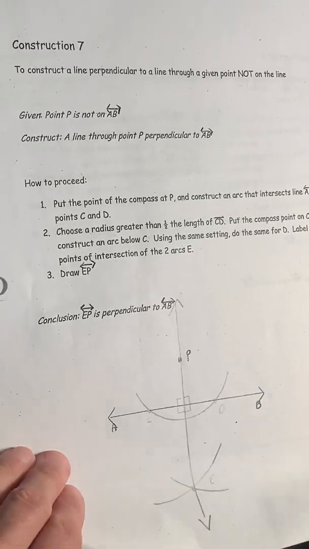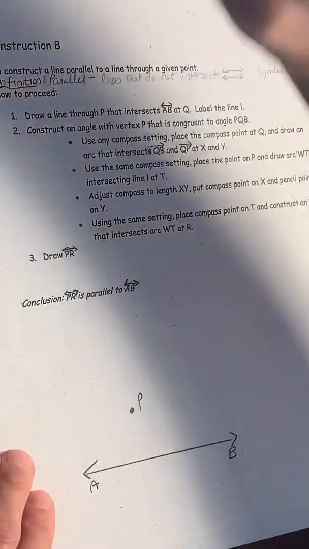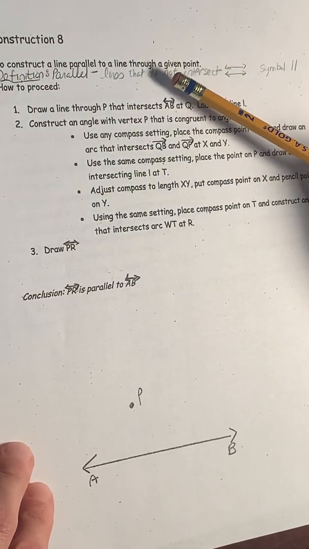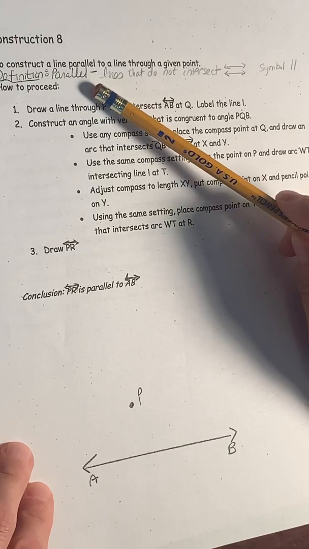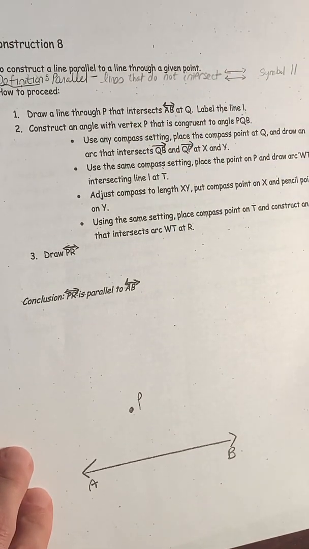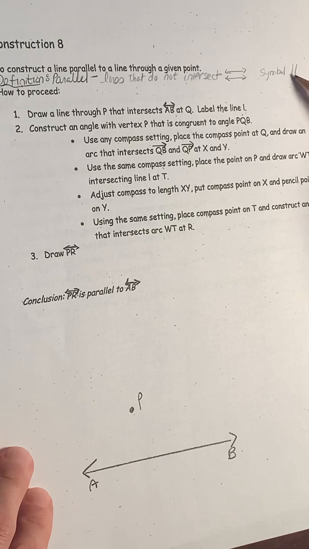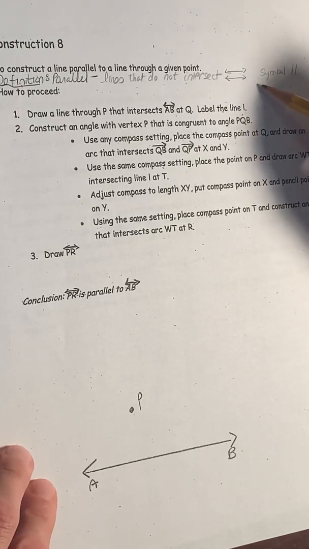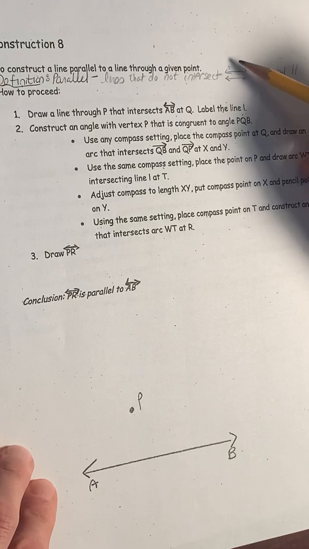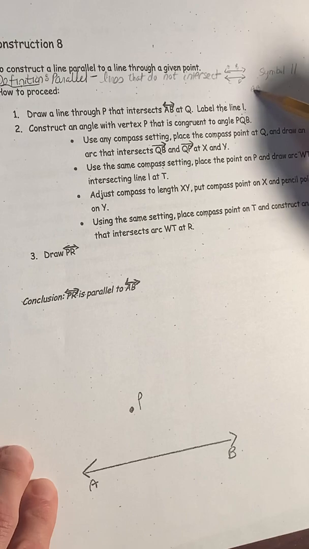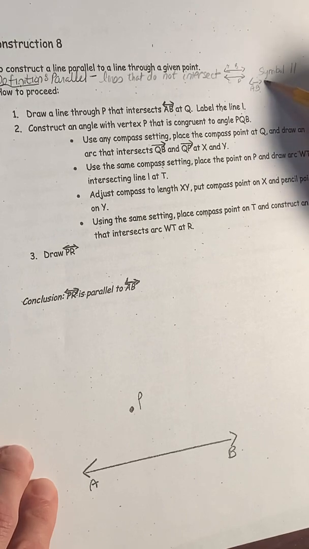Construction 8. We're going to construct a line parallel to a line through a given point. So remember what parallel means. Parallel means lines that do not intersect. They look like this. The symbol for parallel that we use almost looks like the number 11. So for example, if this was line AB and this was line CD, we could write the notation like this. Line AB is parallel to line CD.